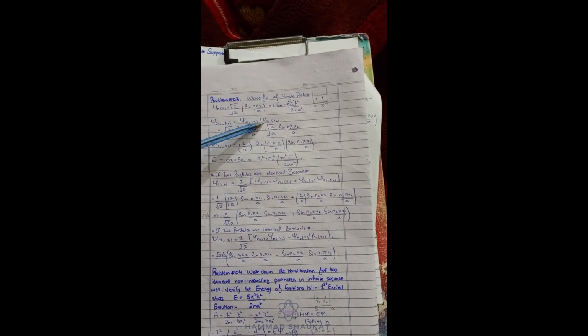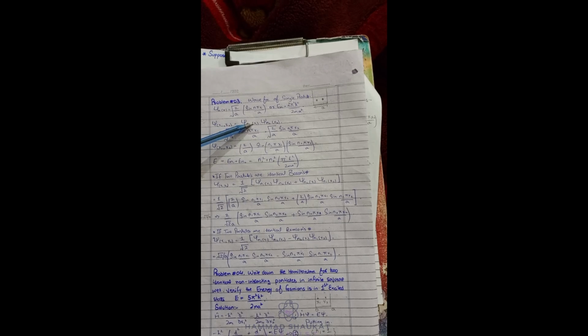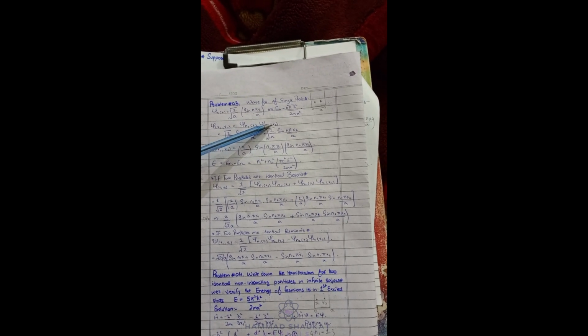distinguishable, then you know how you can write the expression. If the particle is in position x1 and the other is in x2, so psi of x1 x2 becomes equal to psi n1 x1 for the first particle and psi n2 x2. So this is the value of psi. You just have to multiply twice, but the only difference is that for the first particle there is n1, for the second particle there is n2, and the position for the first particle is x1 and for the second particle is x2.